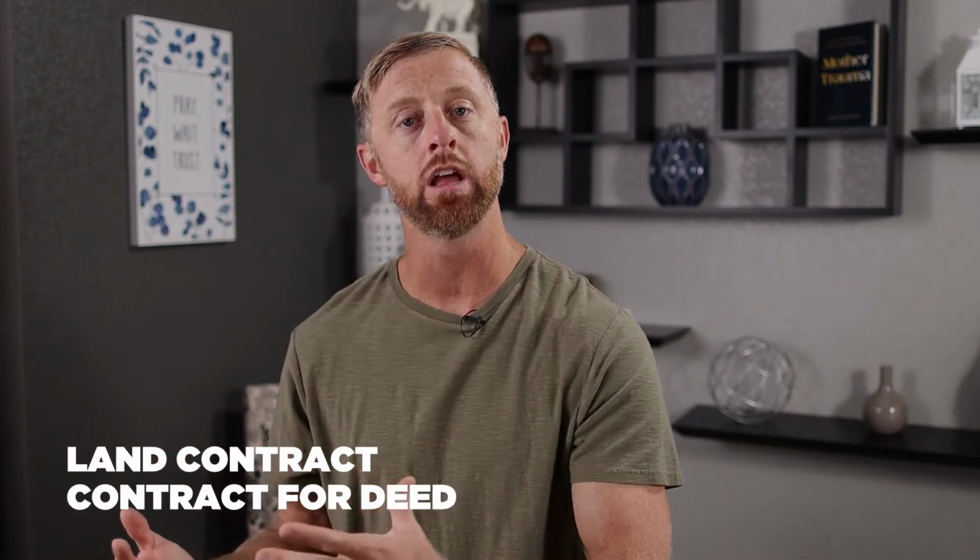Some states call it a land contract, some call it a contract for deed, but it's basically the exact same thing. It's saying I'm going to buy the land at 123 Main Street, this is the address, this is the legal description, this is how many acres it is, I'm going to pay a total price of, let's just say, $20,000 for this land. I'm going to give a $1,000 down payment, and I'm going to pay $199 a month for the next 240 months at 9% interest. That's the example.